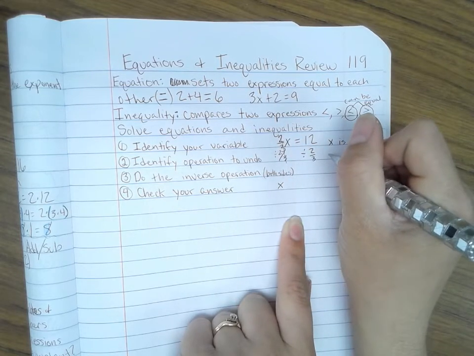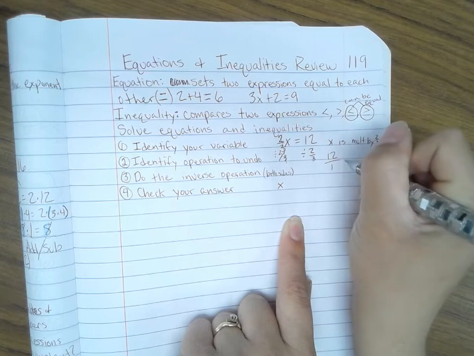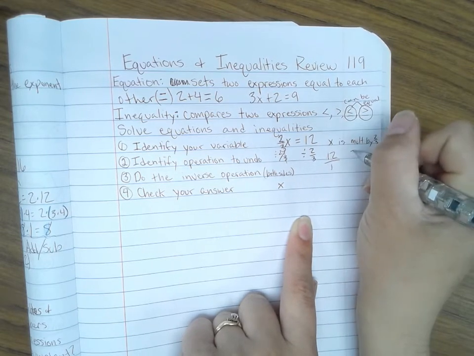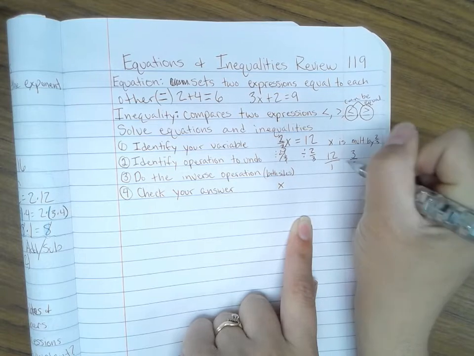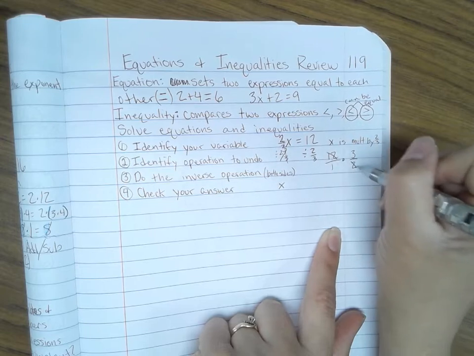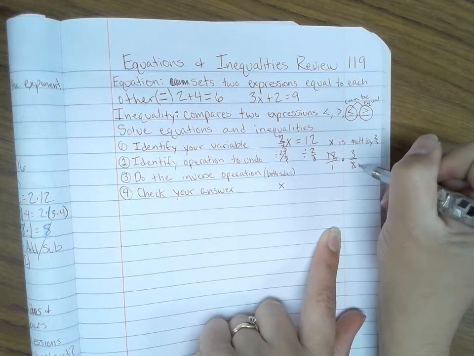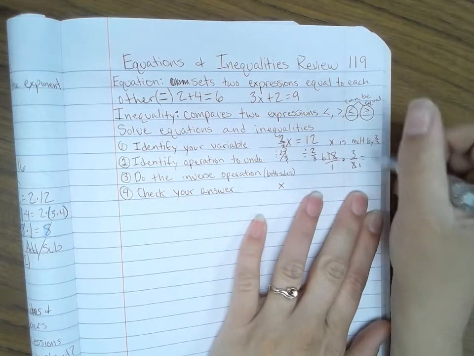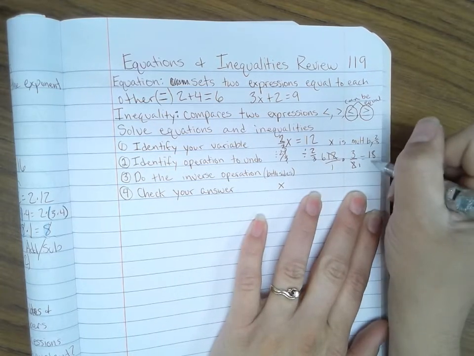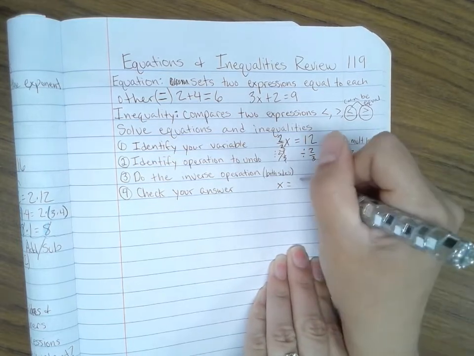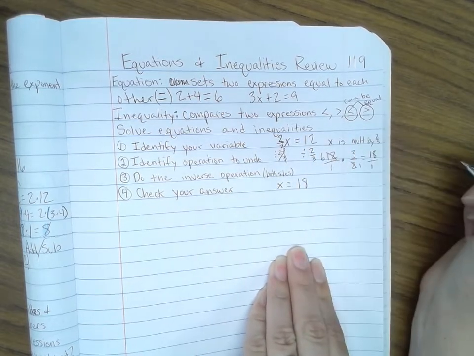And then I'm going to do 12 divided by 2/3. So I'm going to keep the first, flip the second, change the sign. Okay, going to cross cancel here to make this easier. 2 goes into here once, 2 goes into here 6 times. Multiply across the top, 6 times 3 is 18 over 1. So that means that x equals 18.